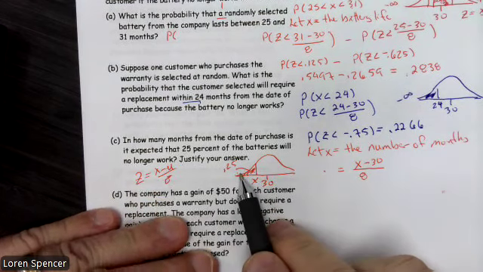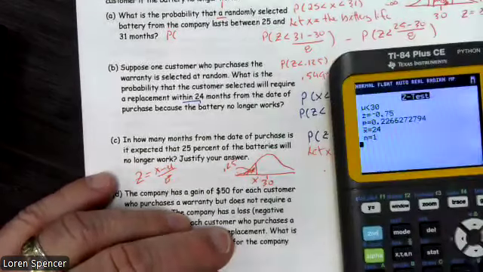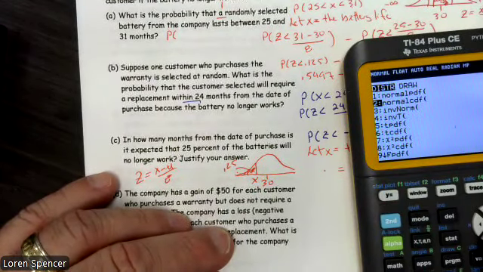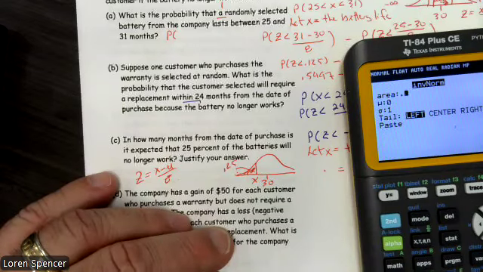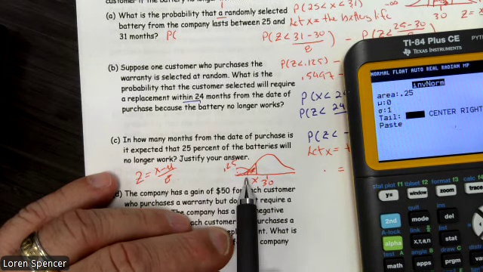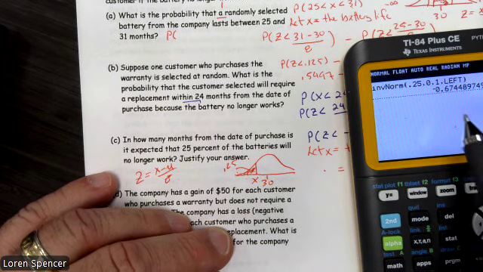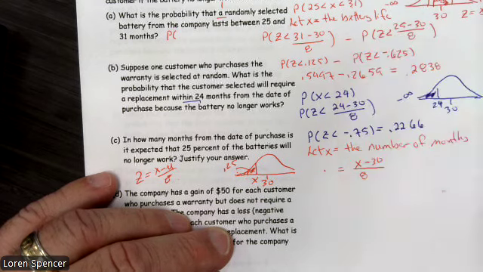But I can get that Z score by doing an inverse norm. So second vars, inverse norm, area is 0.25. Remember, all Z scores have a mean of 0, standard deviation of 1. We are coming from the left. Press enter. And we end up getting negative 0.6744.